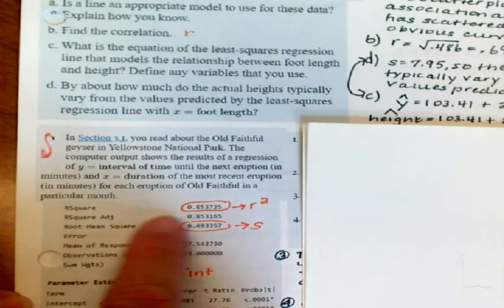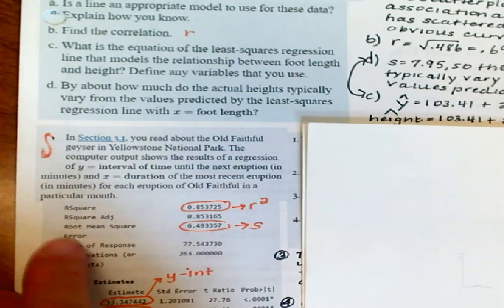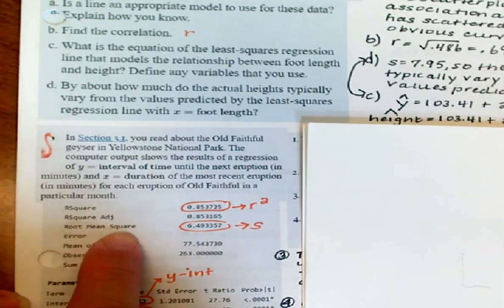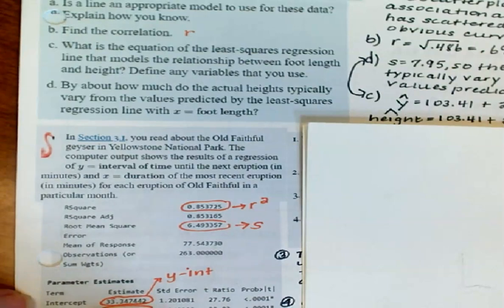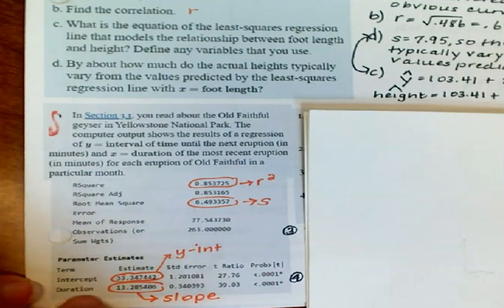So obviously there's your R squared. There's your S, root mean square. That is your y-intercept here, and then that would be your slope. So where it says intercept, that's your y-intercept, and then the number underneath it would be your slope. So those are the two that you would use.